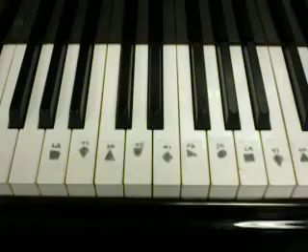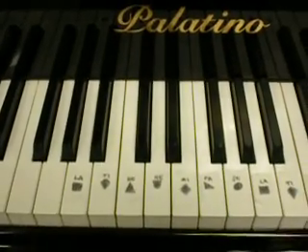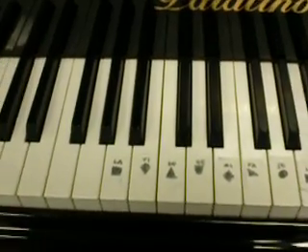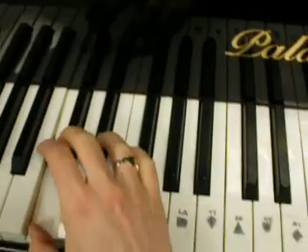I'm going to use the piano to describe this to you. So, if you look at the keyboard, we have white keys and black keys. I'm sure you've noticed this before. And if we play chromatically up the keyboard, it sounds like this.